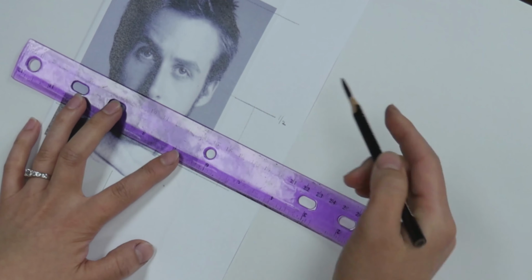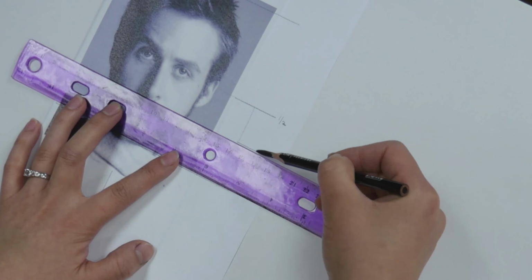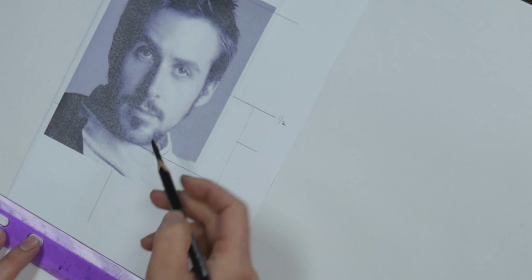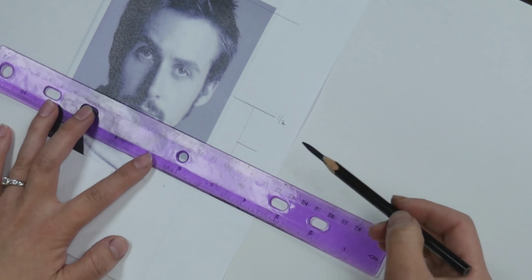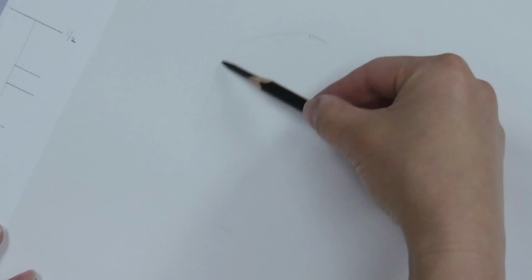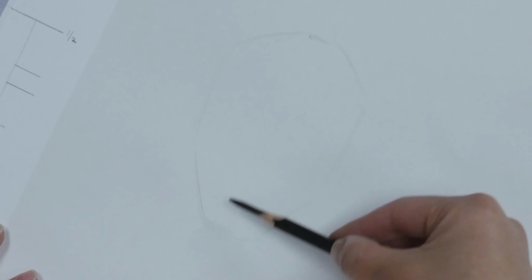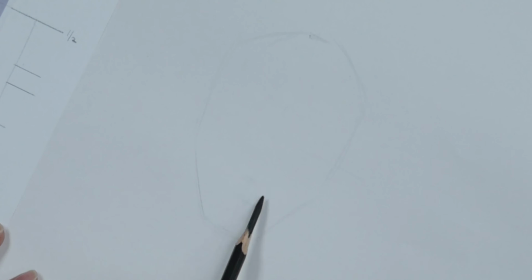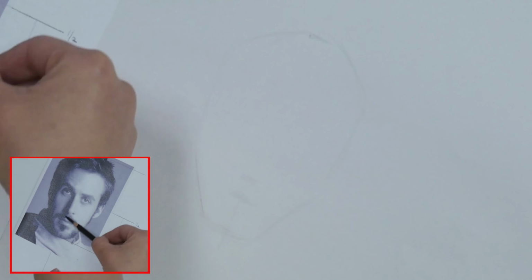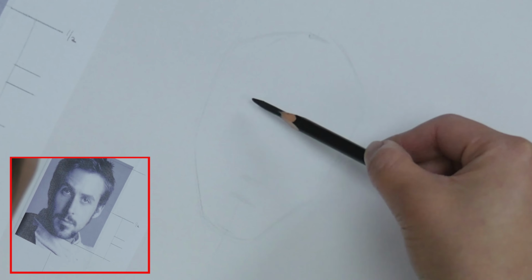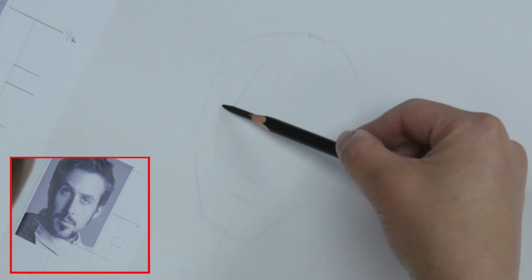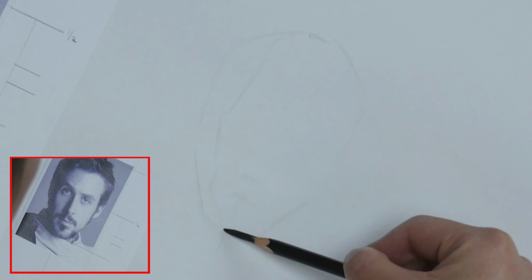If we look at his nose, it is about halfway between the eyes and the bottom of the chin. So here I'm going to mark where I want his face to be. Okay, so when I get to this stage, I can see that half of his face is in shadow. So I'm going to mark and draw the shape of the shadow.